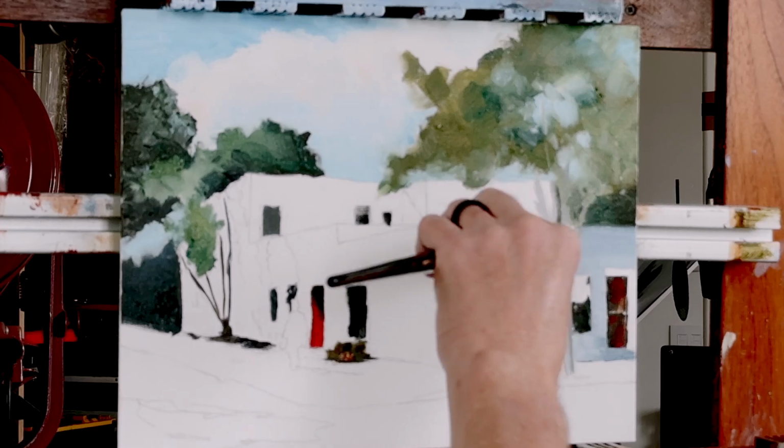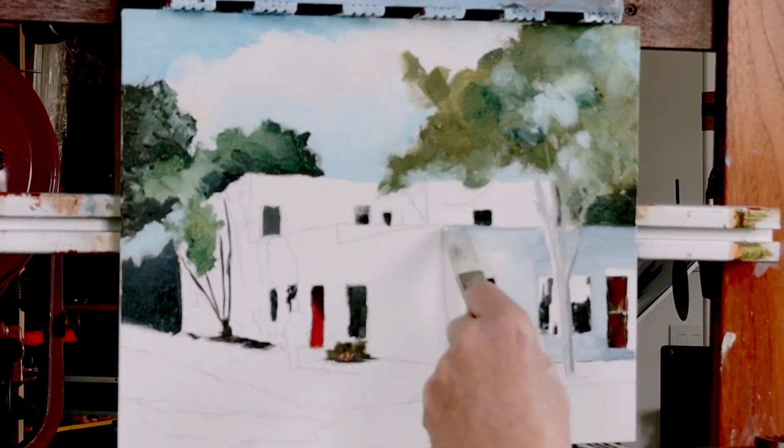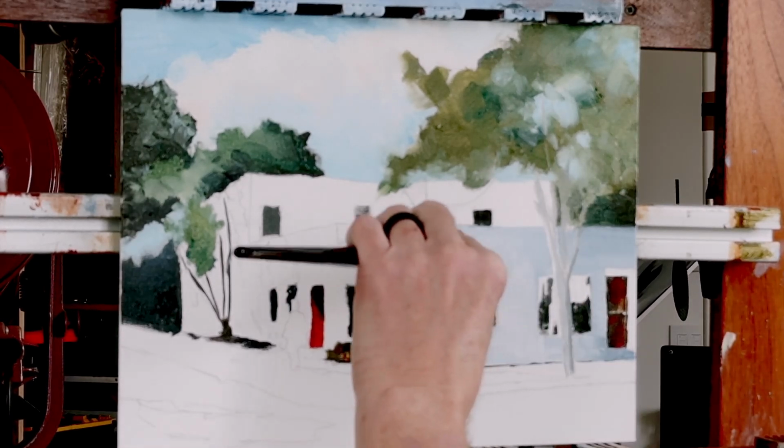I use both warm and cool hues on the side of the building. This represents the reflections from the ground or lights filtering through the trees. It also adds more interest.